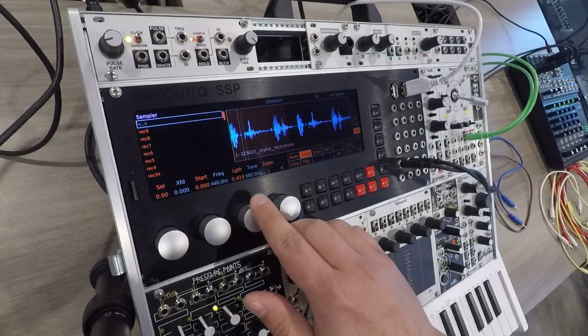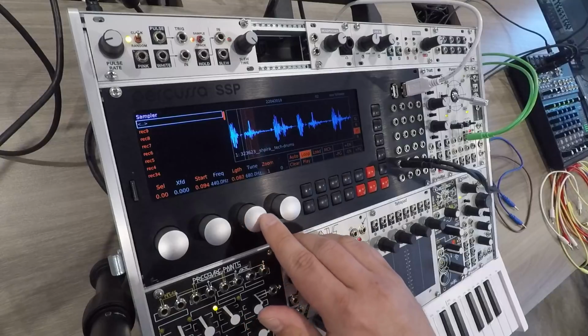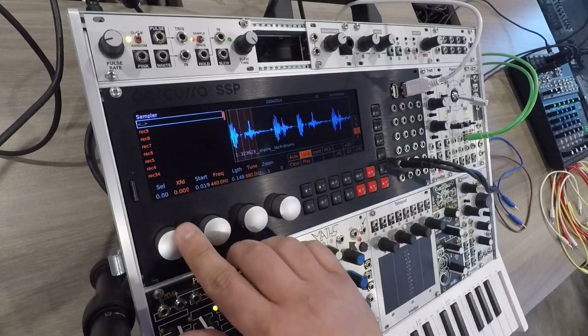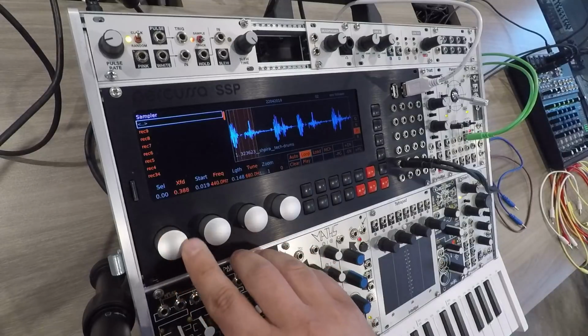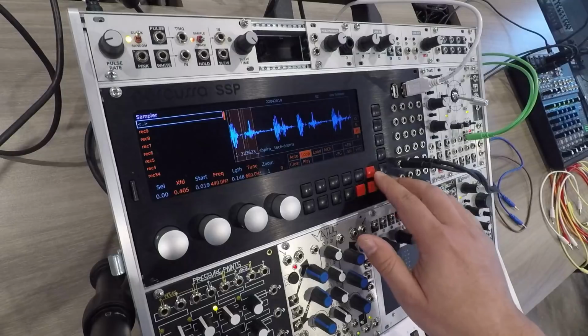So if you want to play with the drum loop, gonna crossfade it. There you go. You can tune it up or down.